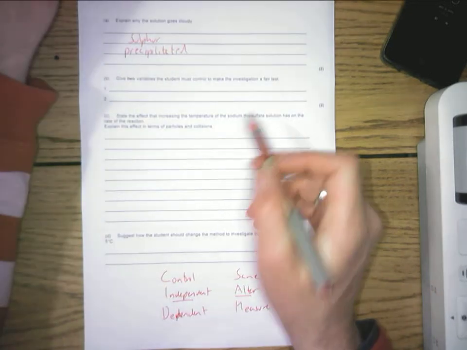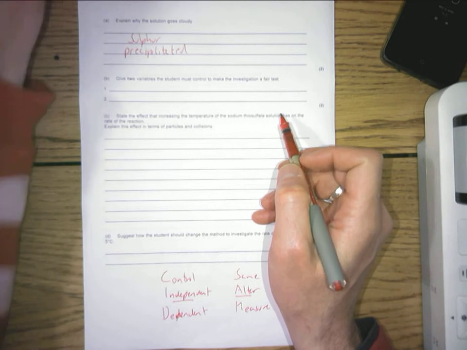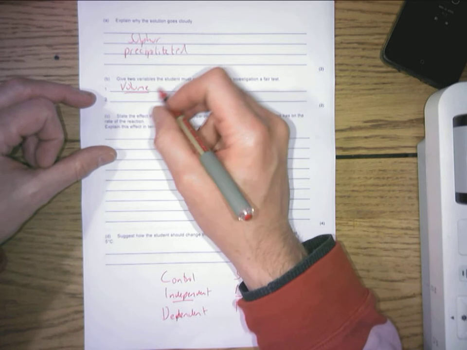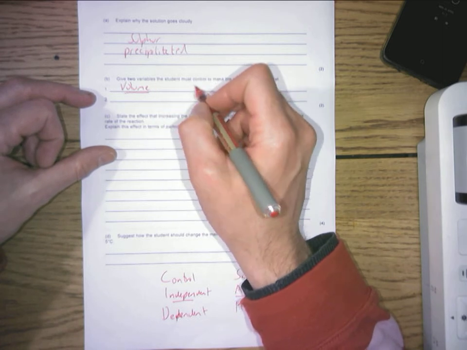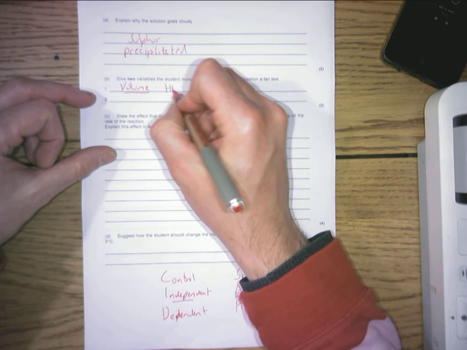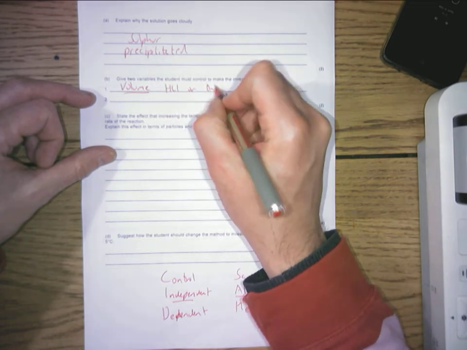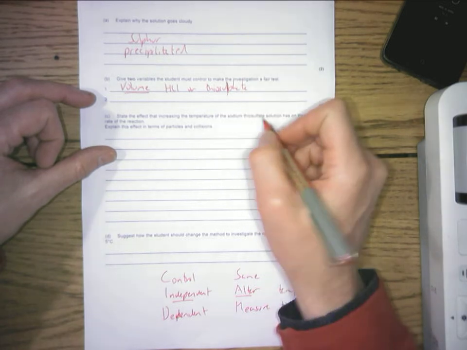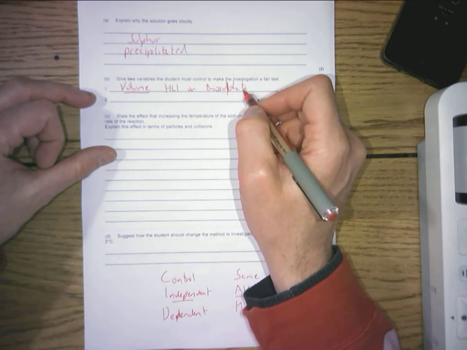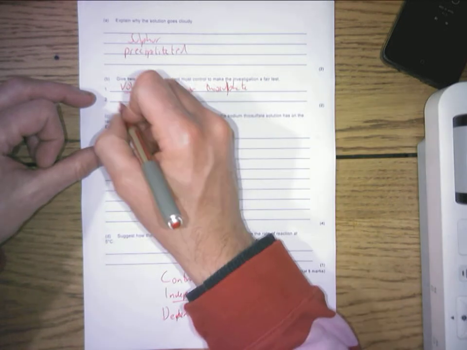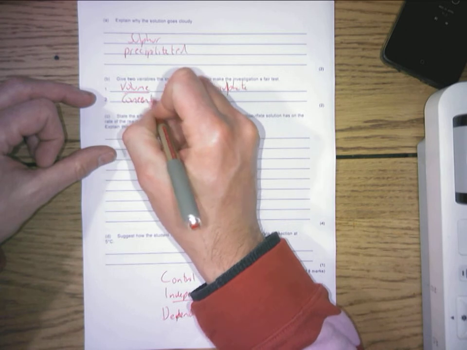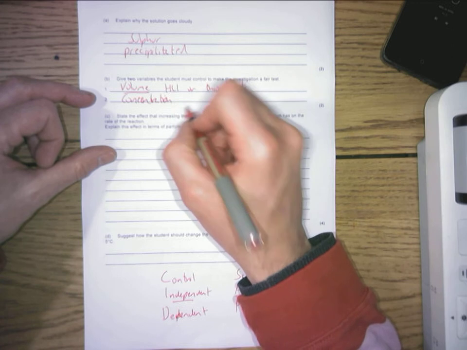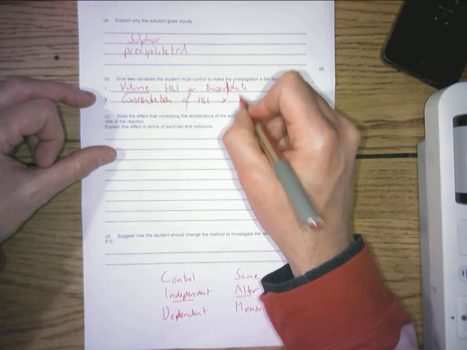Okay, so there's two marks for this question, but 4 possible answers. So we could have the volume, that is a measurement of how much, without saying the word amount, how much HCl or thiosulfate. Either of those would give you a mark, the volume of HCl or thiosulfate. But also what's critical about a solution is its concentration. Right? That's how much of the substance is dissolved in the water. So the concentration of HCl or thio.